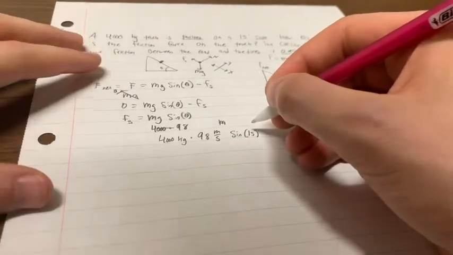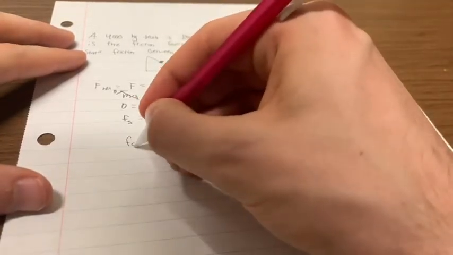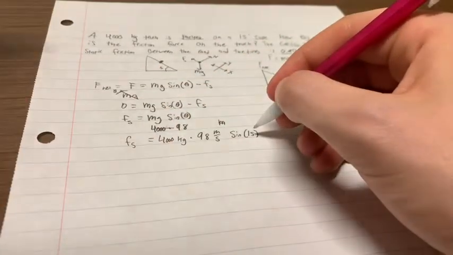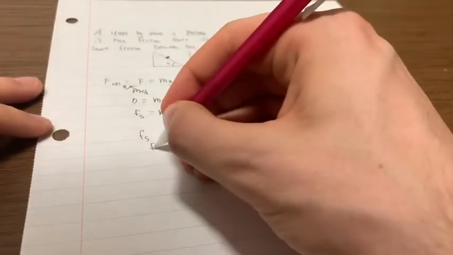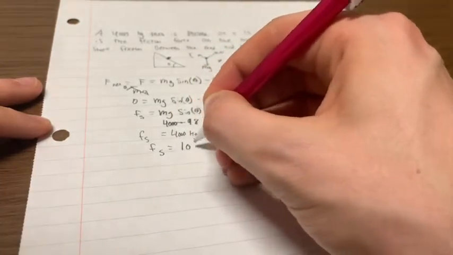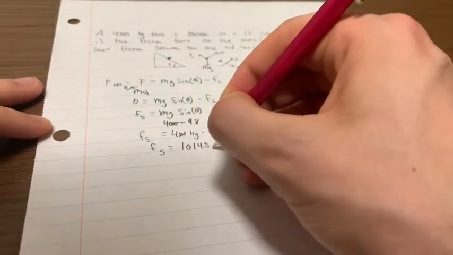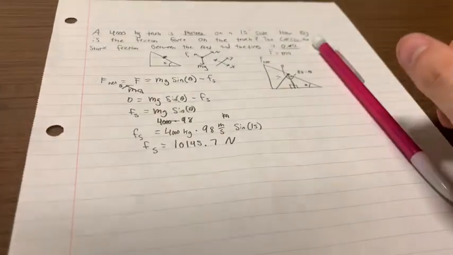You want to have your calculator in degrees, equals Fs. And when you multiply all of these together, you get that Fs equals 10145.7 newtons. And there's your answer.